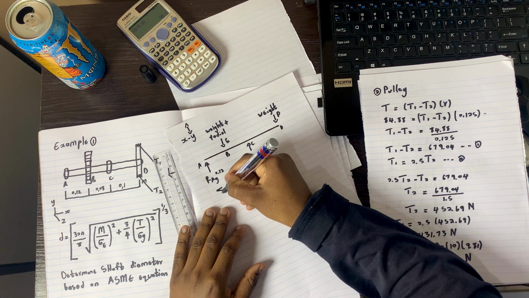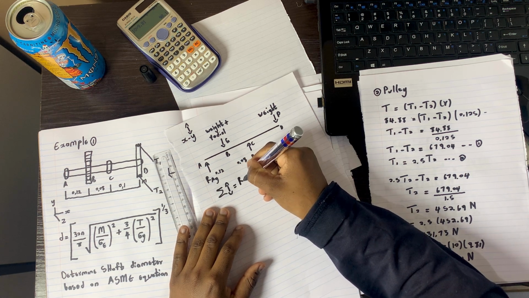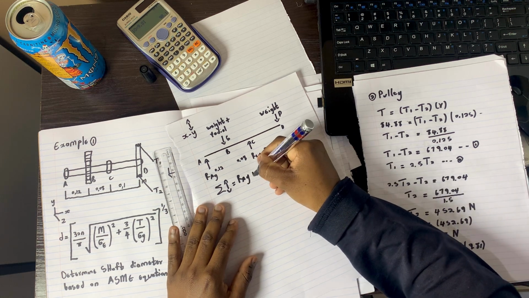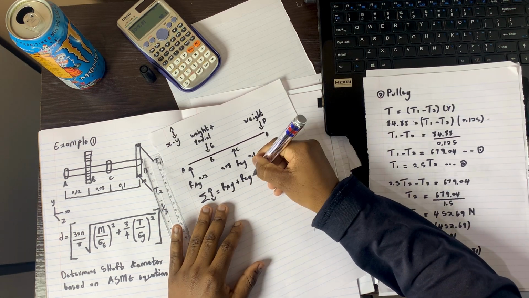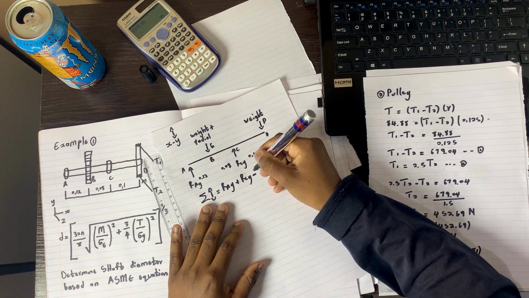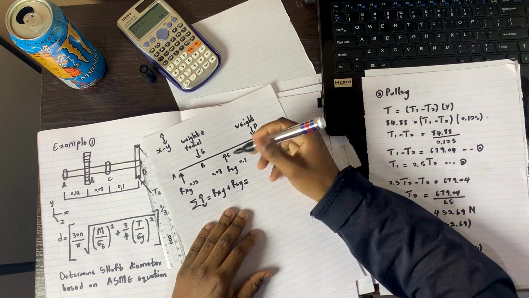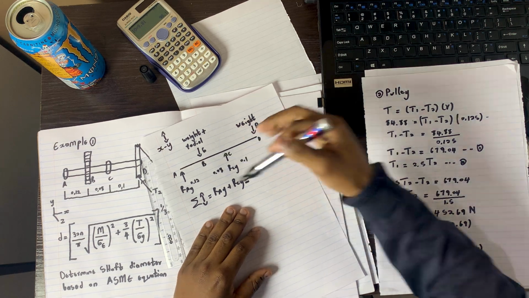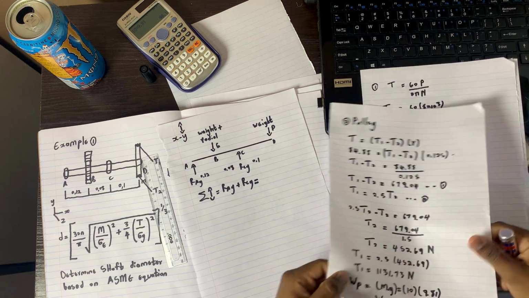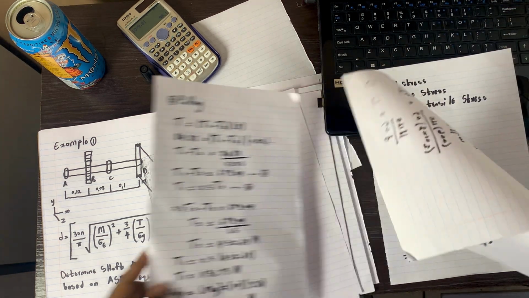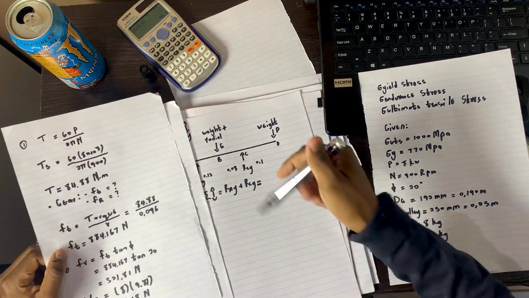The sum of forces in the vertical is equal to RAY plus RCY, which equals the weight of the gear, which we calculated, plus the radial force, also calculated, 321.81, plus the weight of the pulley, which we also calculated, 98.1.